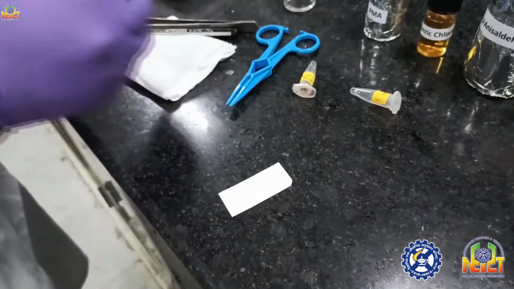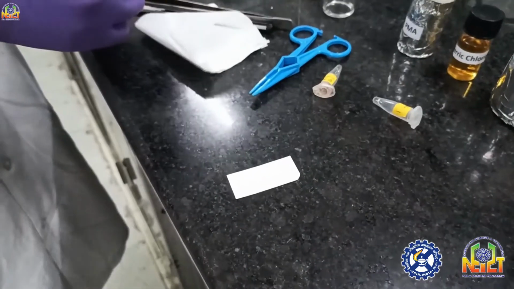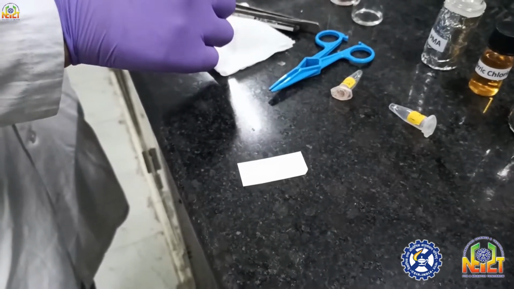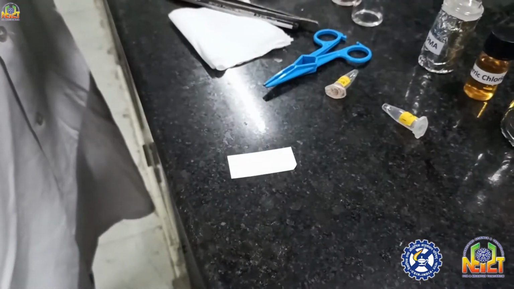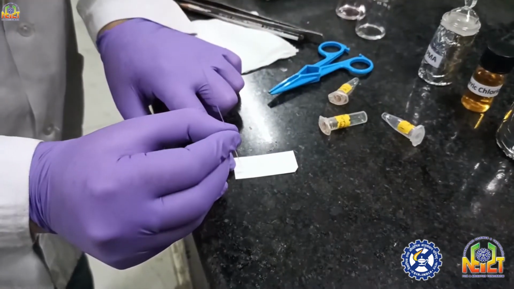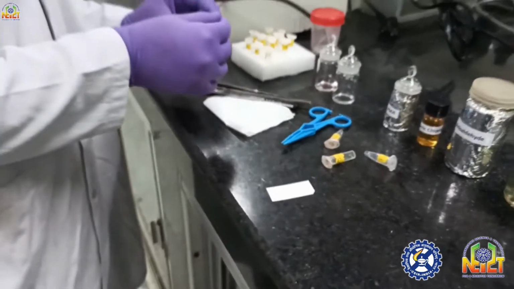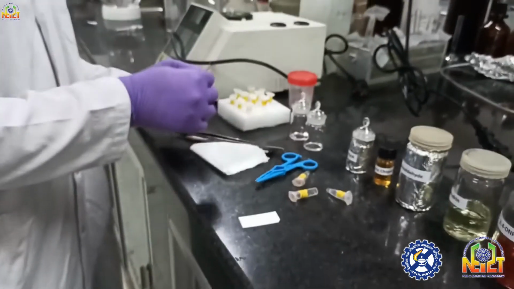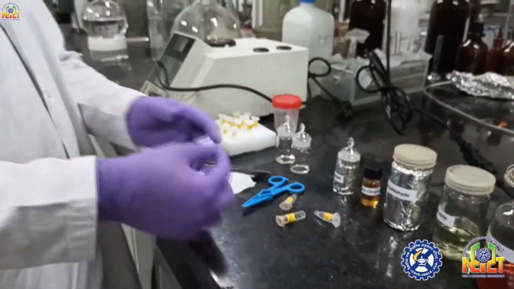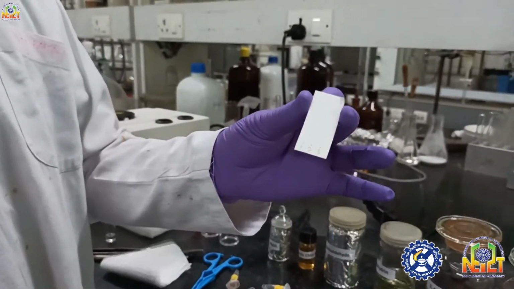So I am spotting the organic compounds on the TLC plate by a small glass capillary. So you look, no spot is visible by naked eye on the TLC plate.